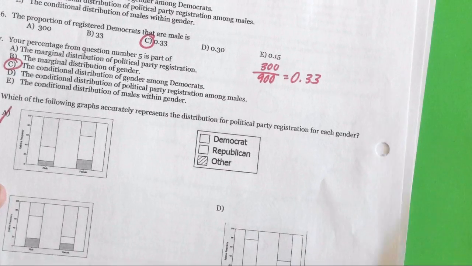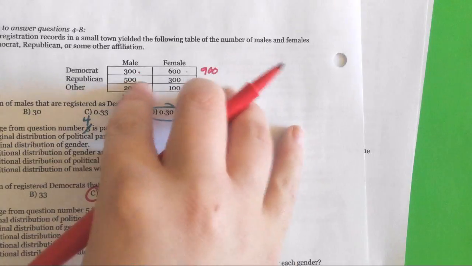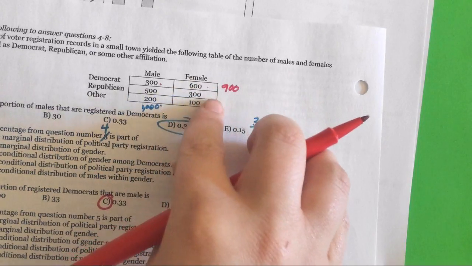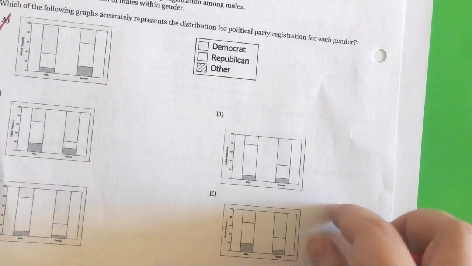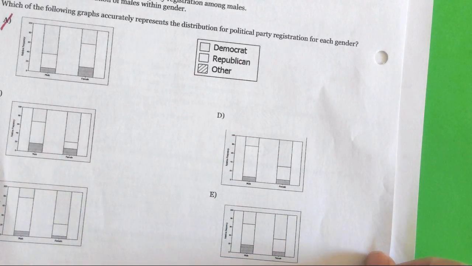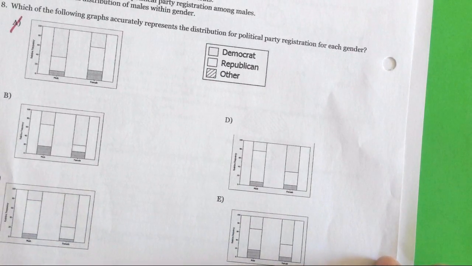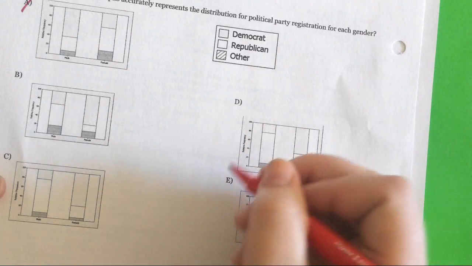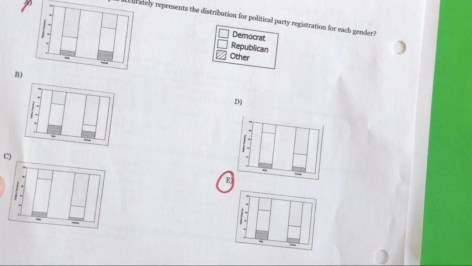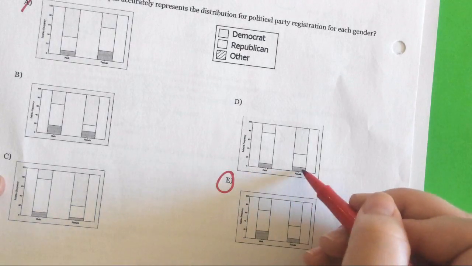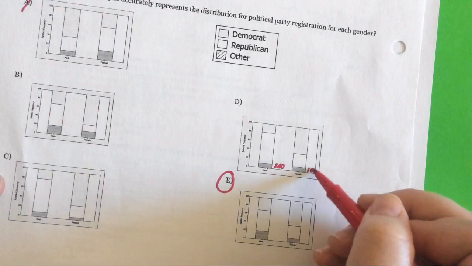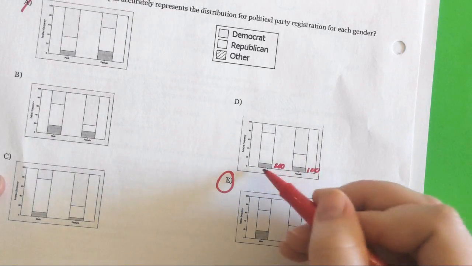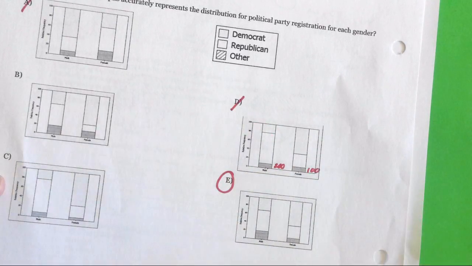I'm using the numbers from above, the 300, 500, 200, the 600, 300, and 100. I'm trying to pick which graph accurately depicts that information. And the answer ends up being E because I know these two match exactly, so it looks like there are 200 other and 100 other, but why would they be at the exact same line then? So it's not D.